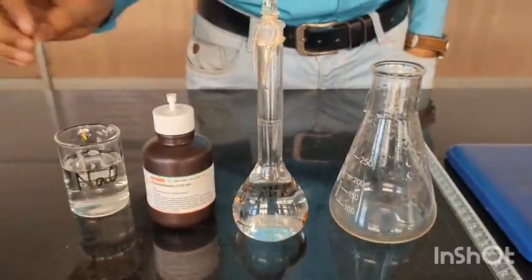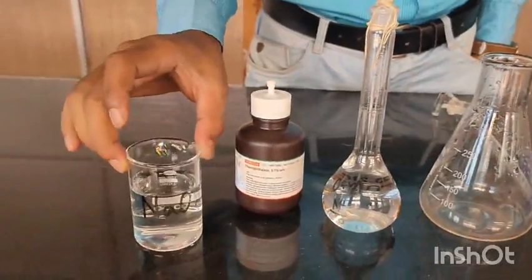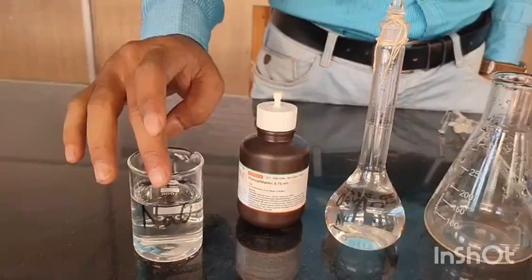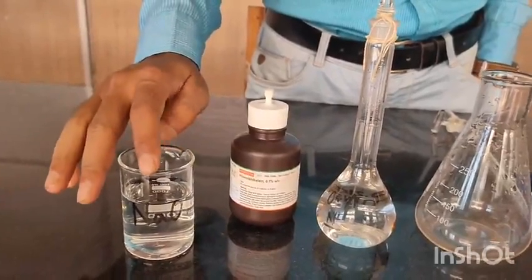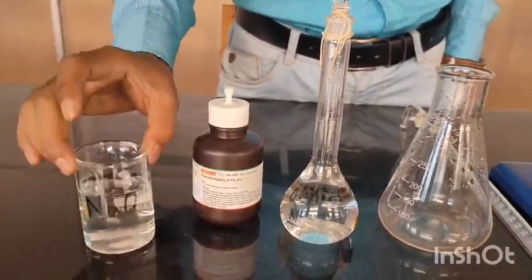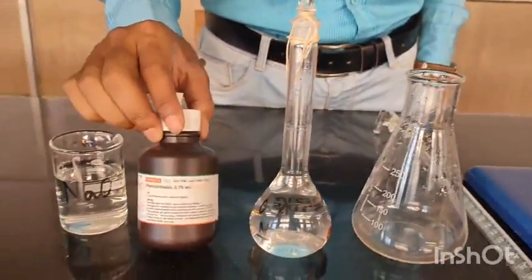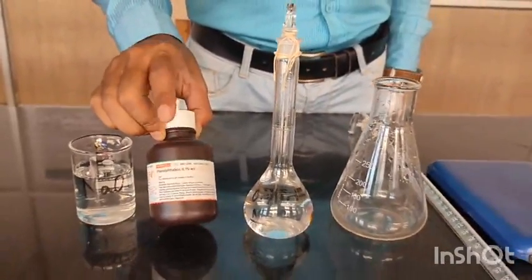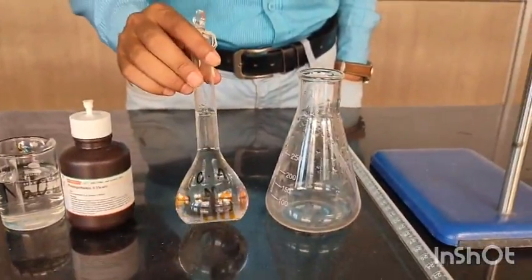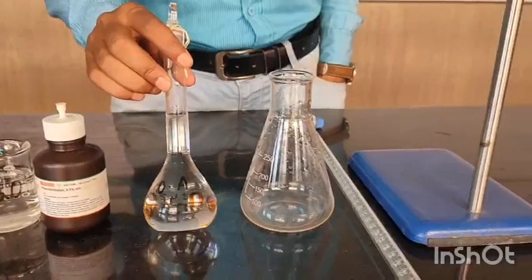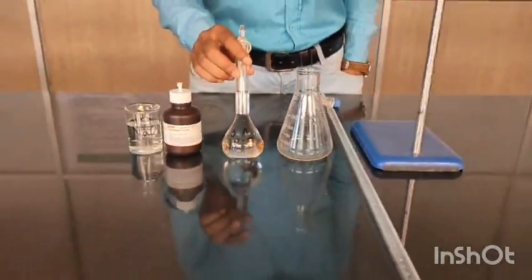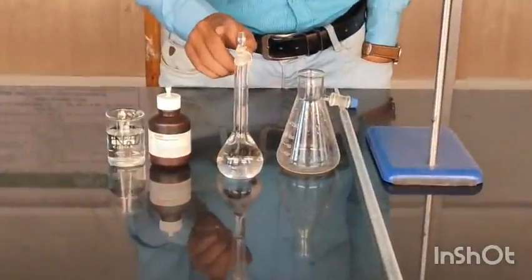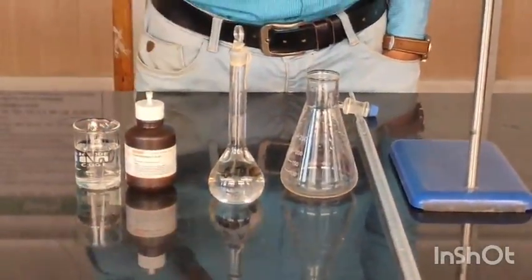So you can see that here is your standard NaOH solution, which I have already told you will be provided in the lab to determine the strength of the solution. So here is your NaOH, and this is your phenolphthalein indicator, which you need to use in your titration, and this is your oxalic acid. Primary standard oxalic acid, which you have already prepared in your experiment number 1. So today this solution will be used to standardize the NaOH.